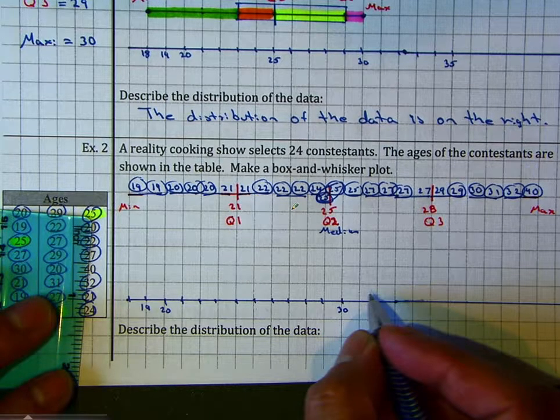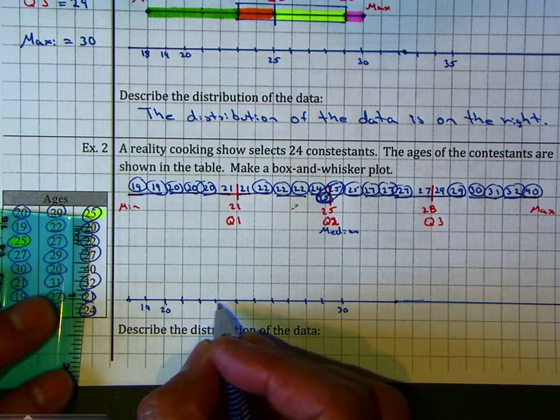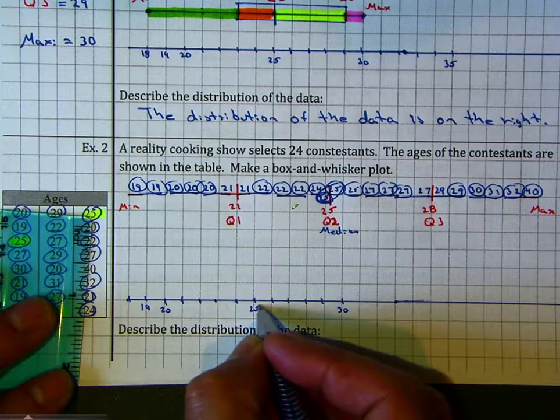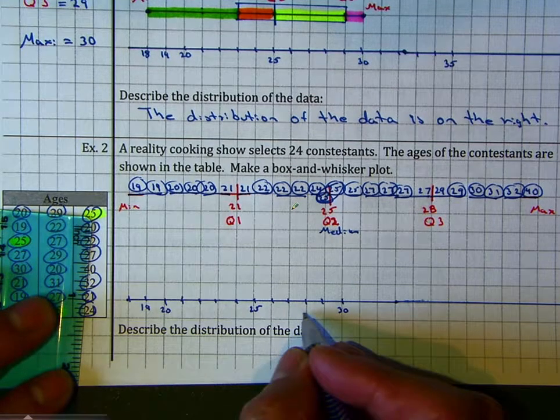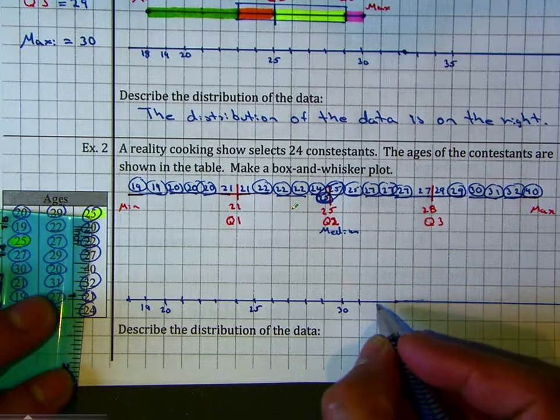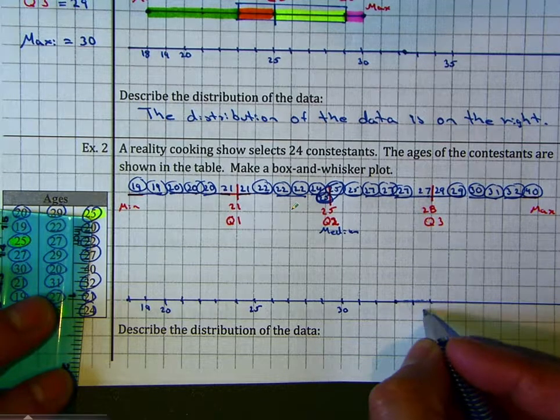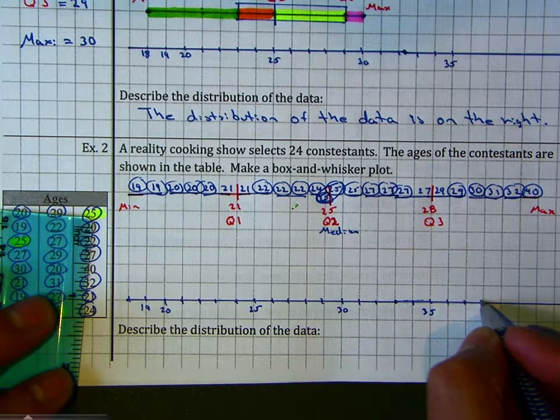So I usually do place every 5: 21, 22, 23, 24, 25. Makes it a little bit easier. You don't have to place all the numbers in between. 31, 32, 33, 34, 35, 36, 37, 38, 39, 40.